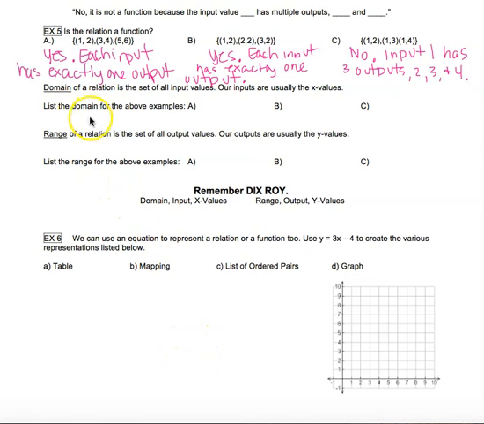All right, next definition. So you should have relation, function as your definition. Now we're adding domain. The domain of a relation is the set of all input values. Our inputs are typically the x values. So for the examples above, we're going to list the domain. So domain are our inputs. In this case, I have 1, 3, 5.